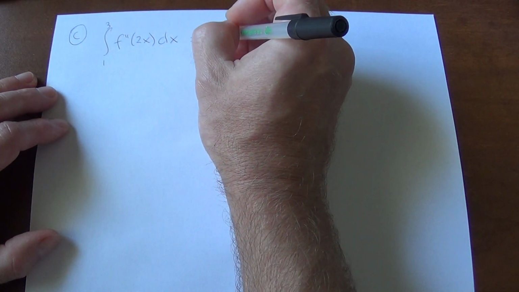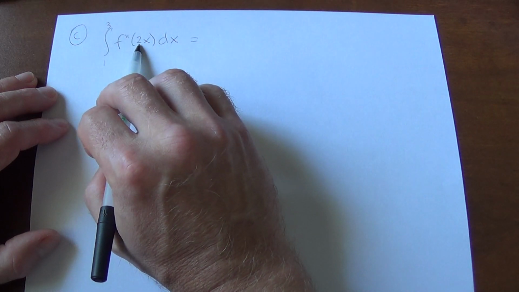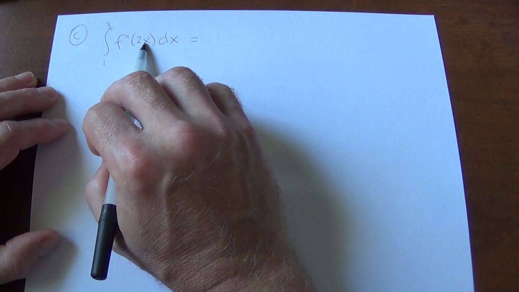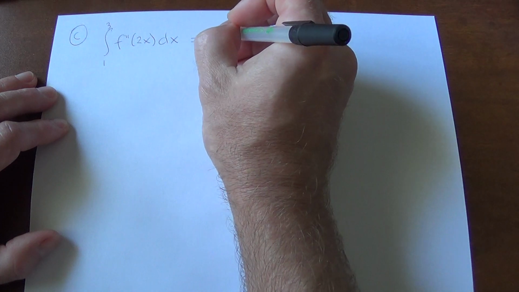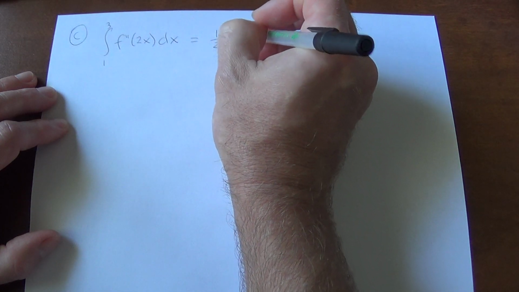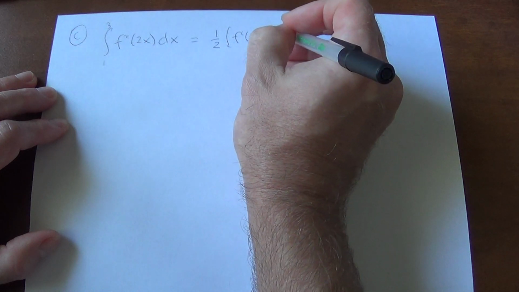Another thing is, when you integrate this, 2x is the argument of f double prime. So if you try to use the chain rule here, this will result in giving you 1/2. So what we're supposed to get is 1/2 times f prime of 2x evaluated from 1 to 3.